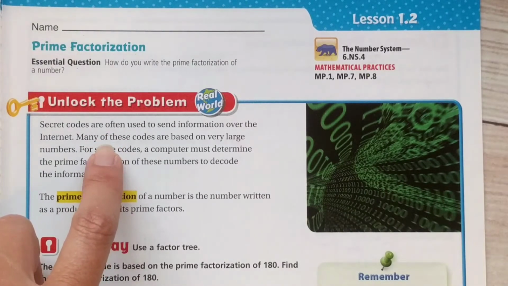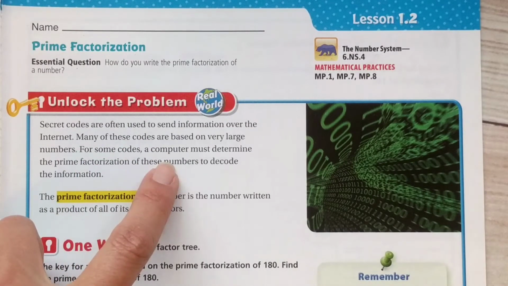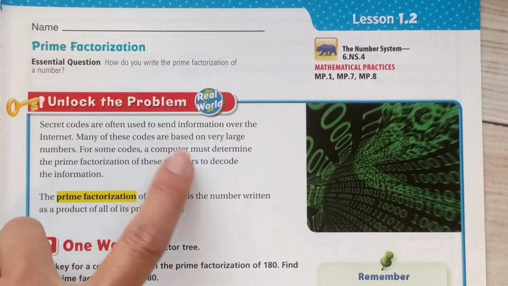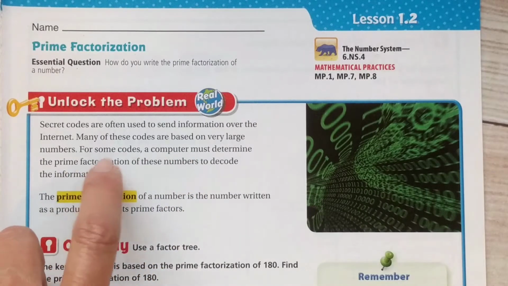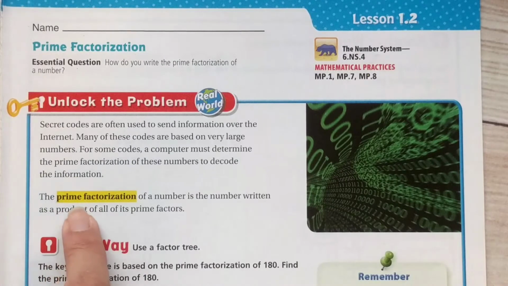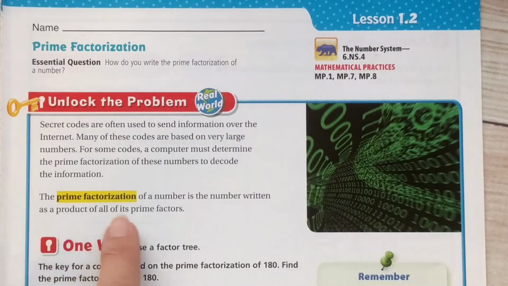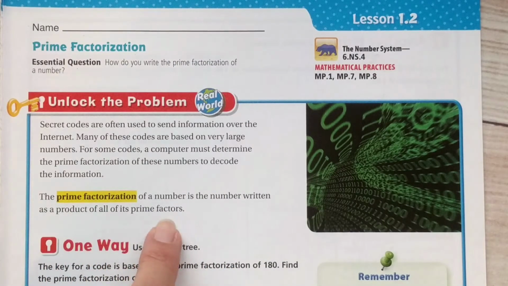Many of these codes are based on very large numbers. For some codes, a computer must determine the prime factorization of those numbers to decode the information. The prime factorization of a number is the number written as the product of all of its prime factors.